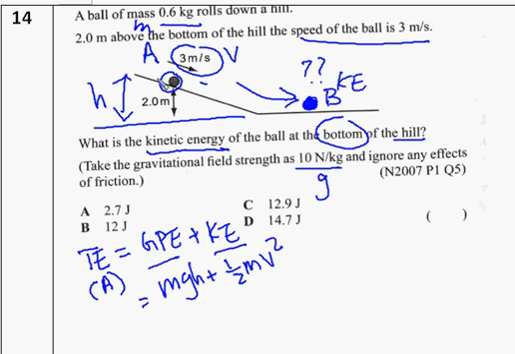So at position A, there are actually two things happening. One is because of the height difference, which is 2 meters. So this is my h. And one is because at the height difference of 2 meters, it's really moving. So this is a very important key. So when it's moved, it has a speed of v. So for this position, it has already mgh.